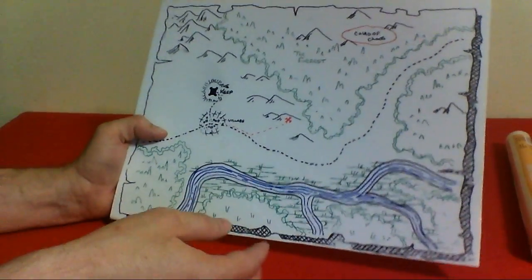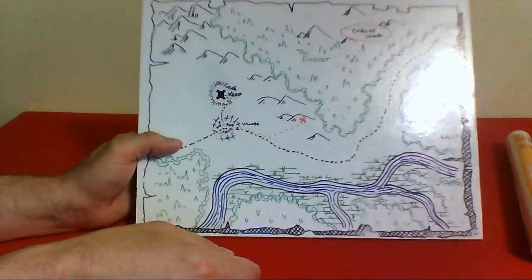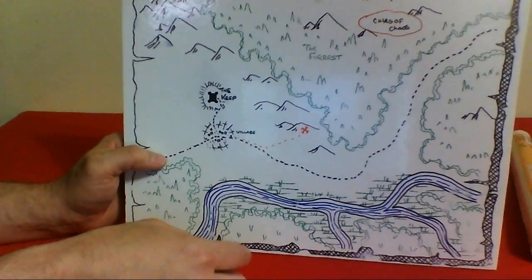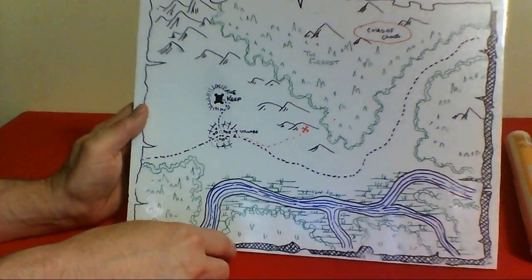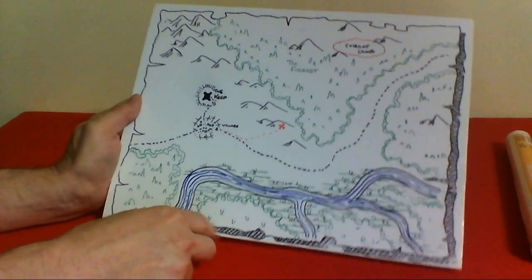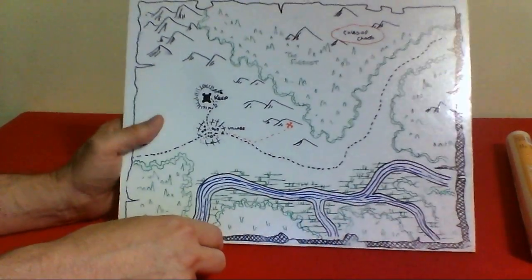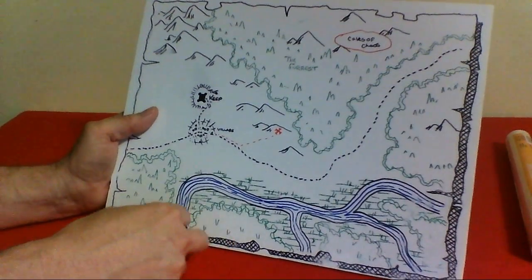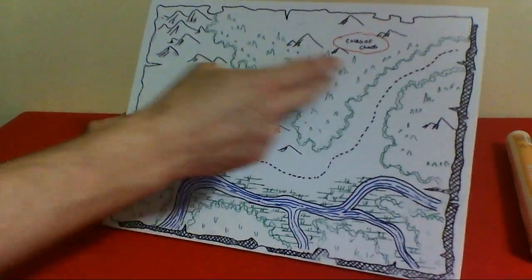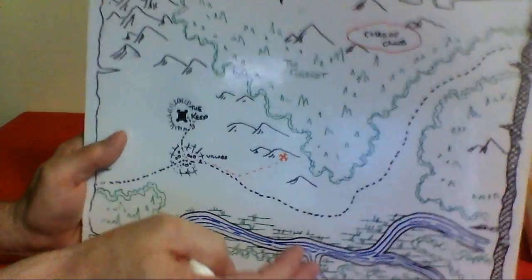But this is just a really rough version of a map. I did a shadowing on the back here, so that it emulates that it's three-dimensional. The kids loved it. And there are different methods you can use for drawing forests and stuff.